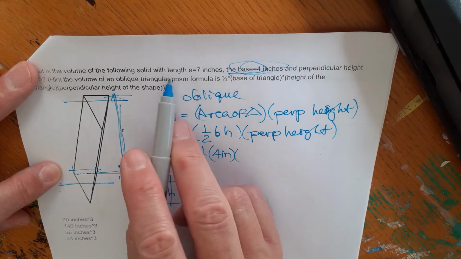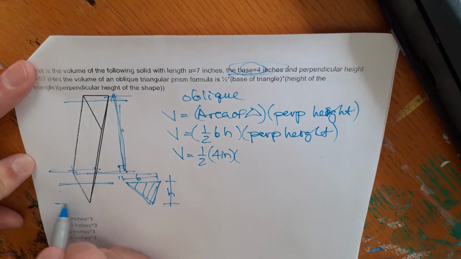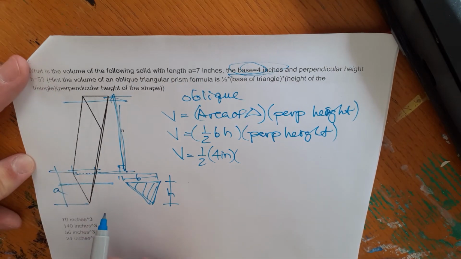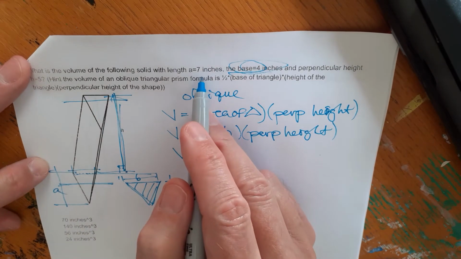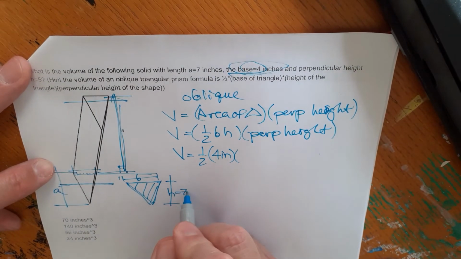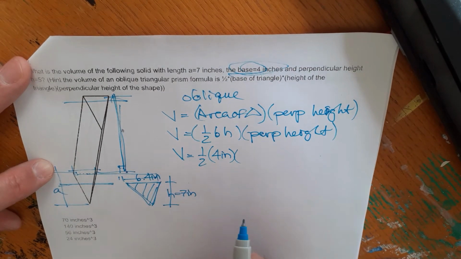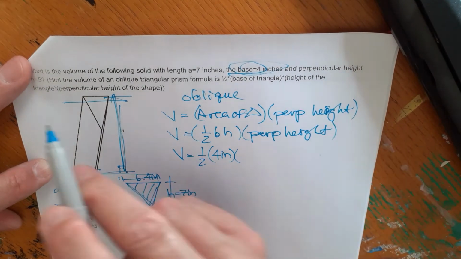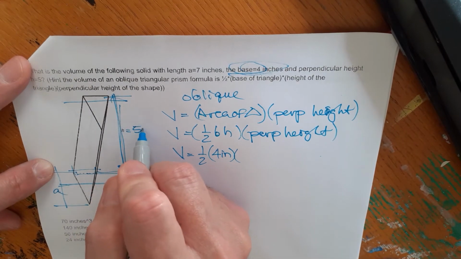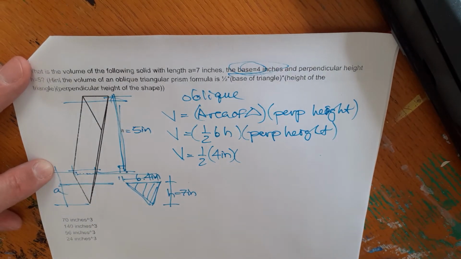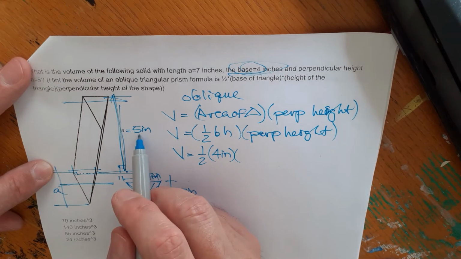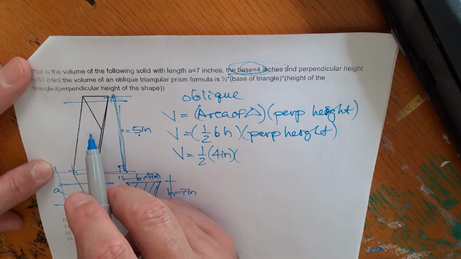The height of the triangle in this case is A. They show us over here fading away. A is 7 again, so this is 7 inches. The base is 4 inches. And perpendicular height is 5. And notice they've given us the same dimensions over and over, illustrating the fact that if you're using the perpendicular height, even if the shape is oblique, the volume comes out the same as a non-oblique shape, as long as the perpendicular height is the same.